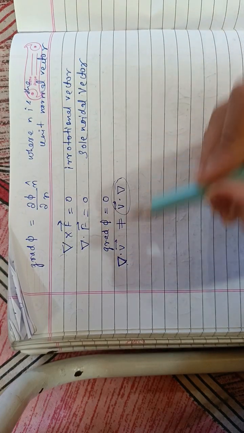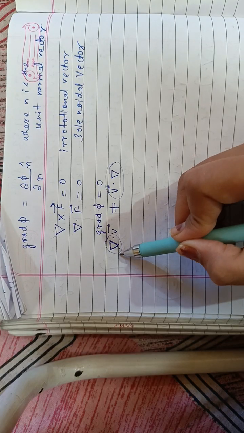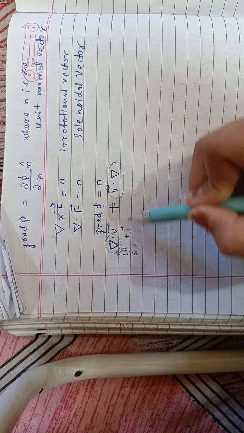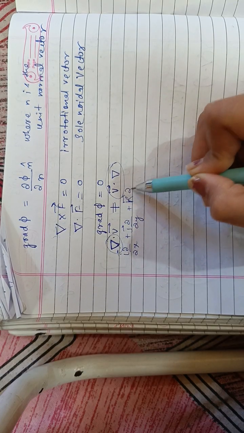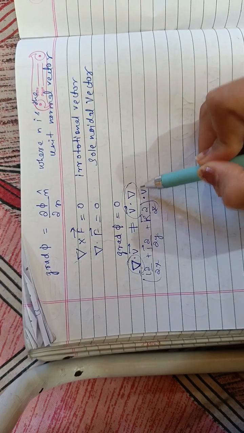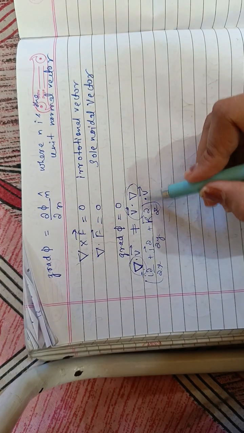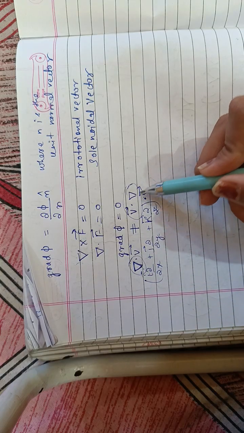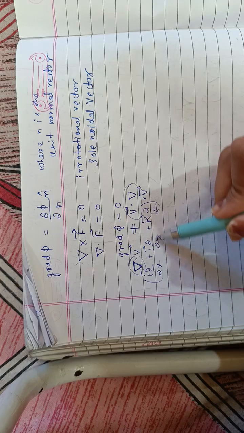Now this del, if you expand it, can be written like this. If it is in dot product with v, the dot product will be applied and v will fill in the blanks of this del by del x and all these.